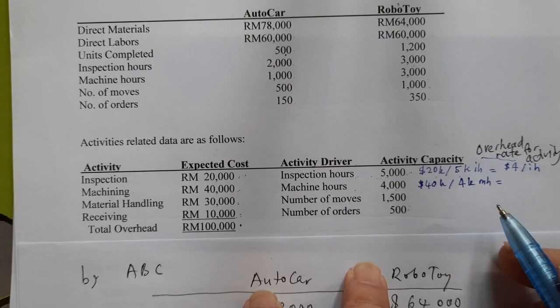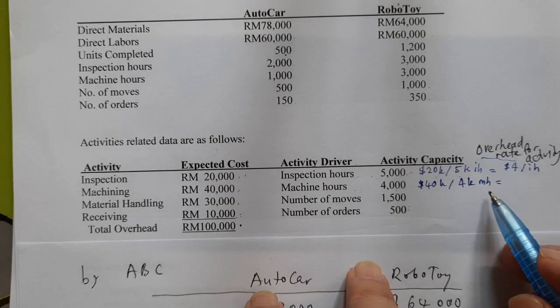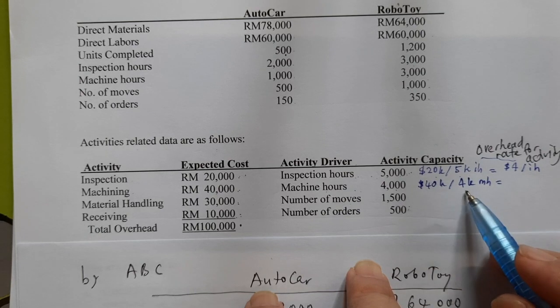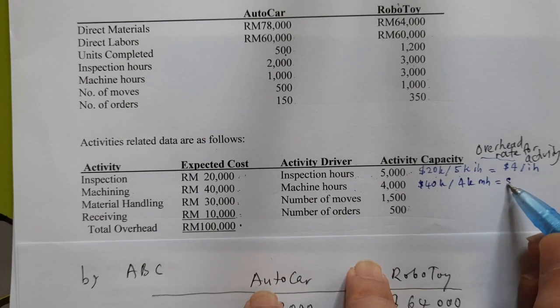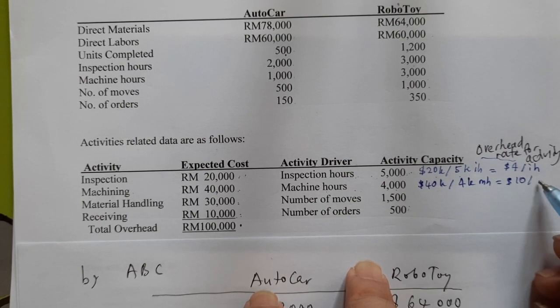So how much overhead for one machine hour? For one machine hour, the overhead cost is $10.